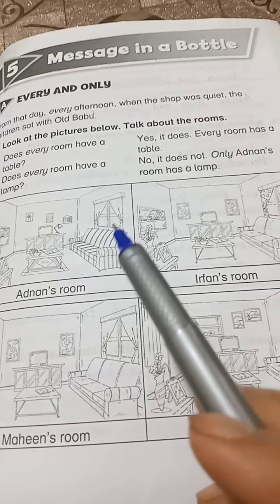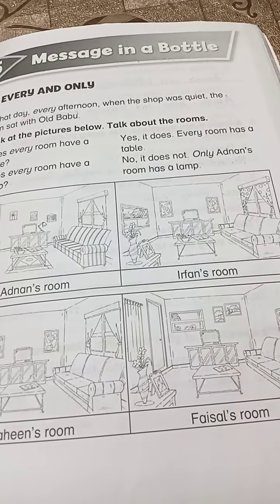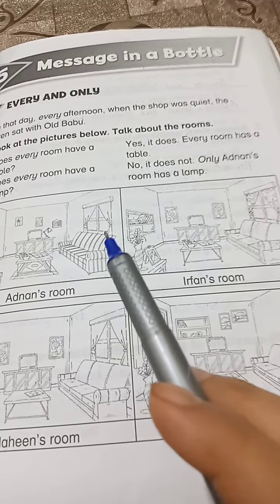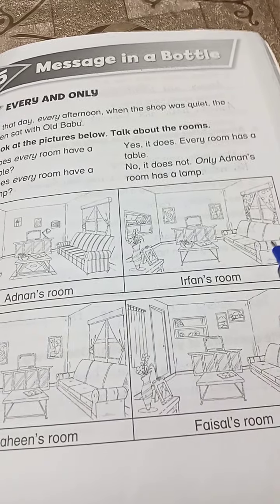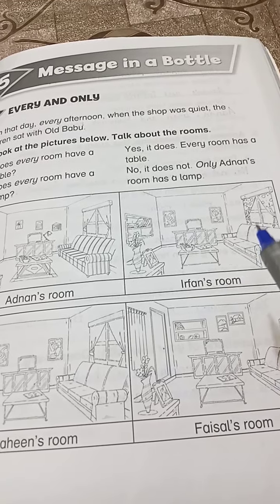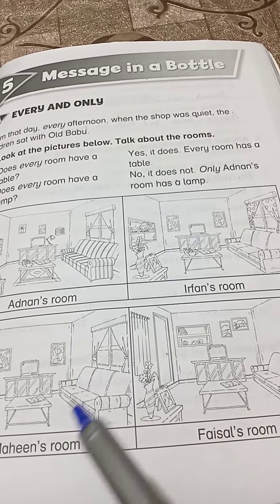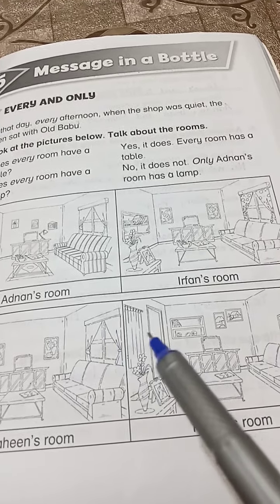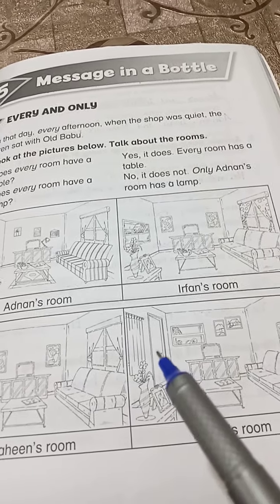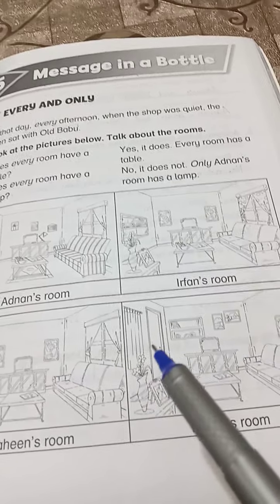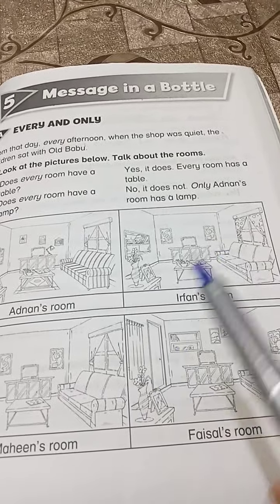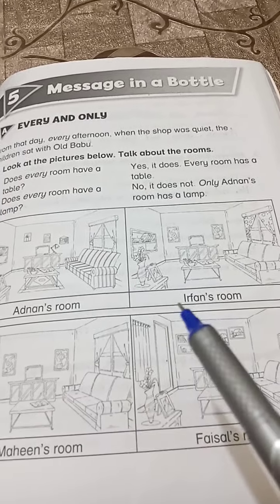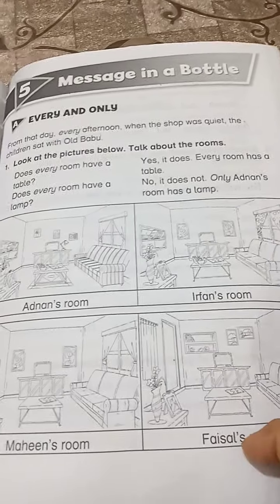Okay, students, are you seeing curtains on the windows? Yes, there are also curtains in Irfan's room. And in Maheen's room, there are curtains. But in Faisal's room, there are no curtains. So students, we have discussed all these pictures and now we move towards the exercise which is given on the next page.